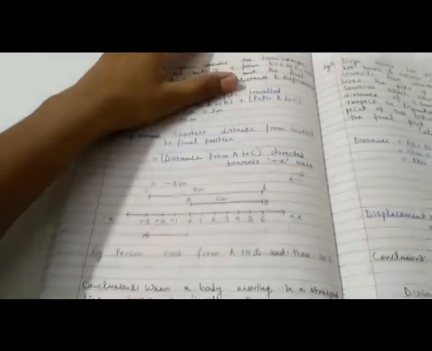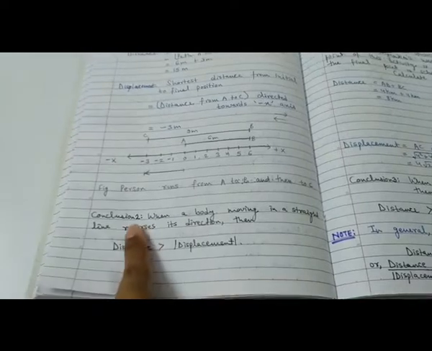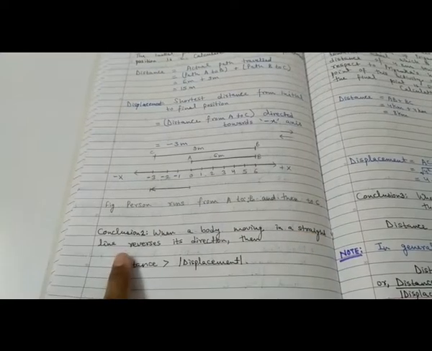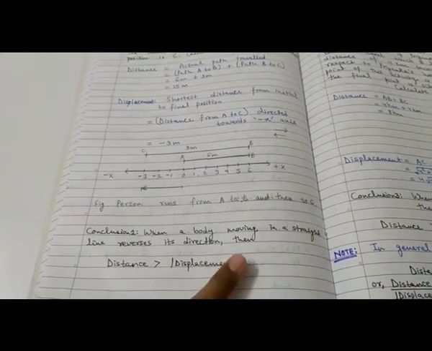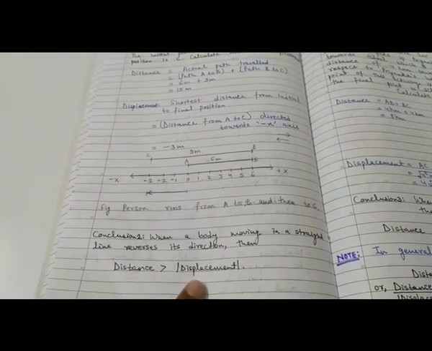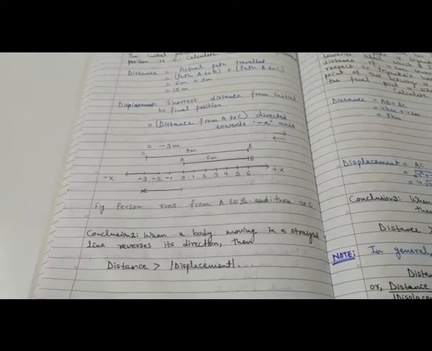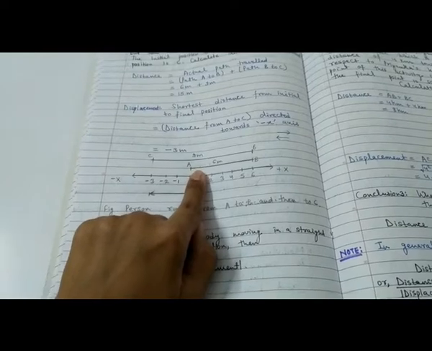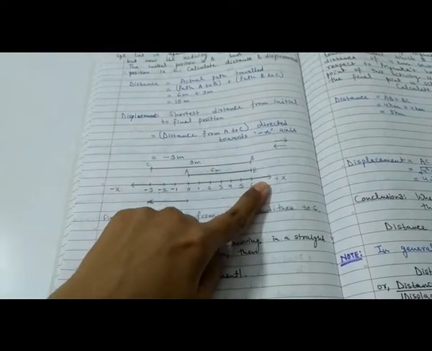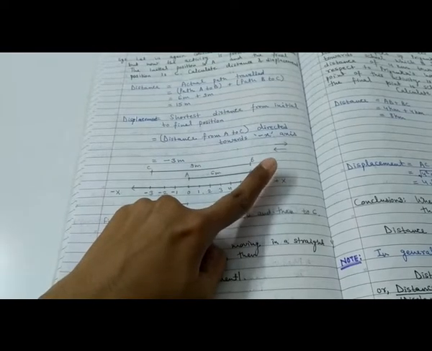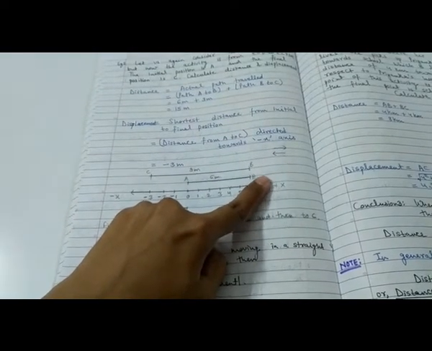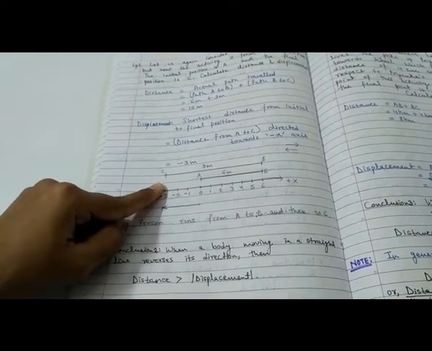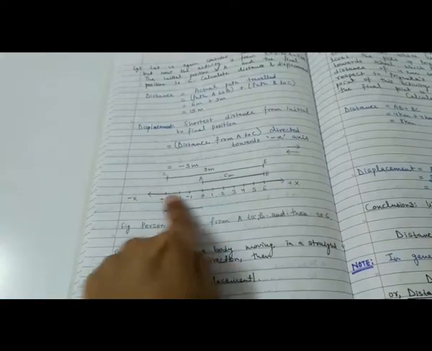Now let's move to our second conclusion. It says that when a body moving in a straight line reverses its direction, then the distance will always be greater than the displacement. In this example, the body was first moving from A to B, then it changed its direction and started moving from B to C. So there was change in the direction, but the body was moving in a straight line.